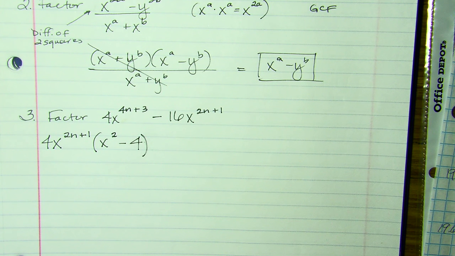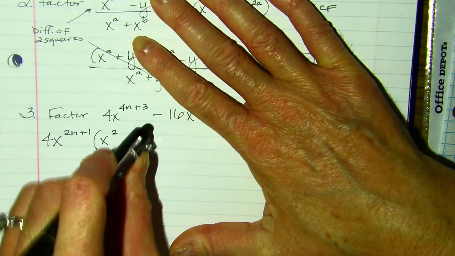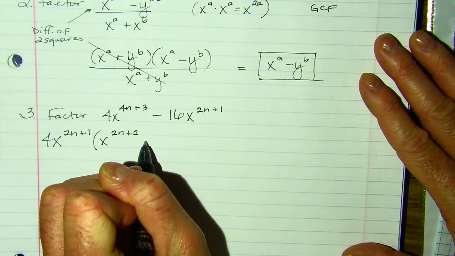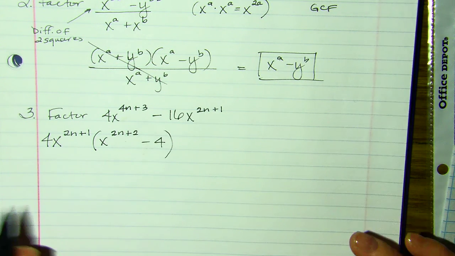Now, this, whoops, I messed up, huh? This would be 2n plus 2 minus 4. And I'm going to leave it like that.